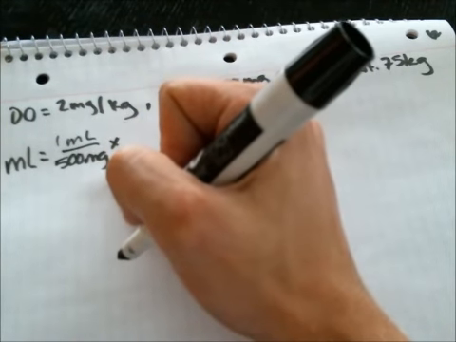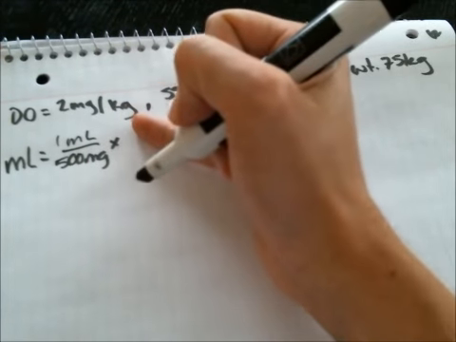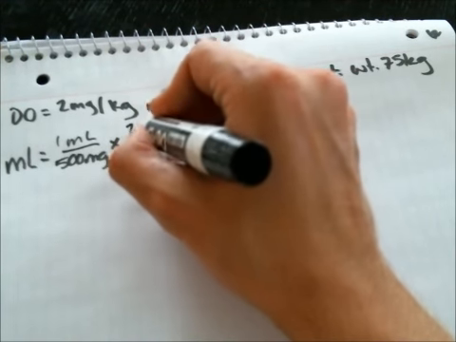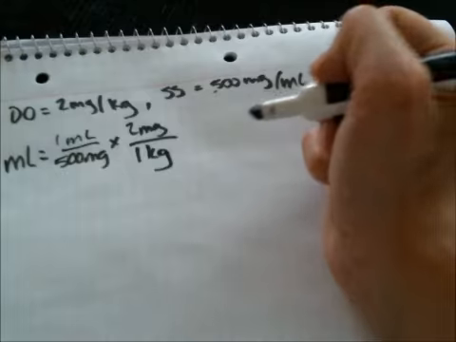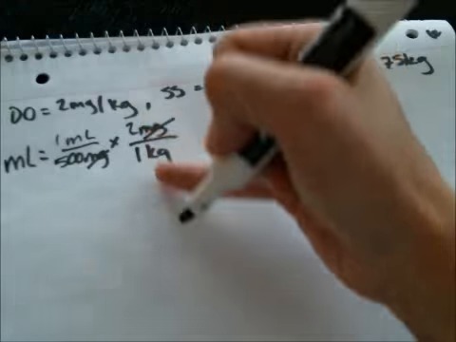So then we've got milligrams here. Let's see what we have that includes milligrams. That's the doctor's order, 2 milligrams per kilogram. So we'll put 2 milligrams on top and 1 kilogram on the bottom. We can cancel out milligrams here. We're now at milliliters per kilogram.